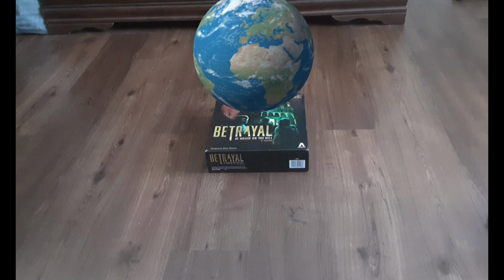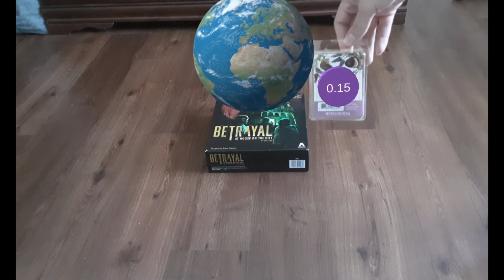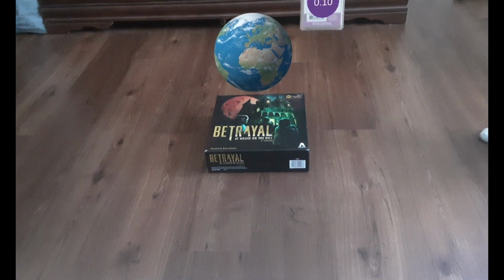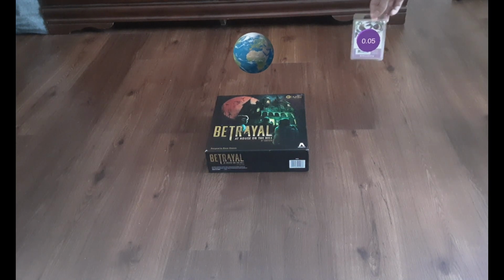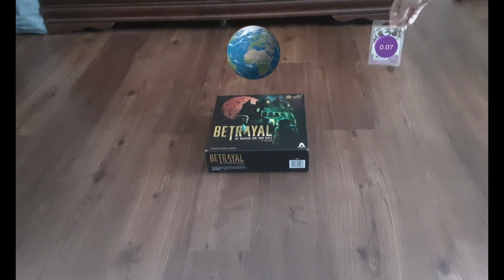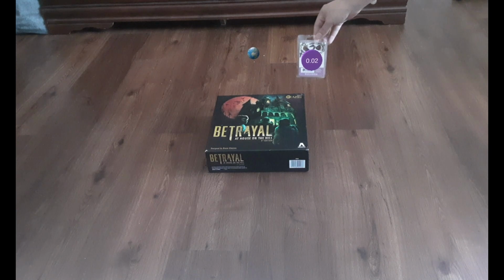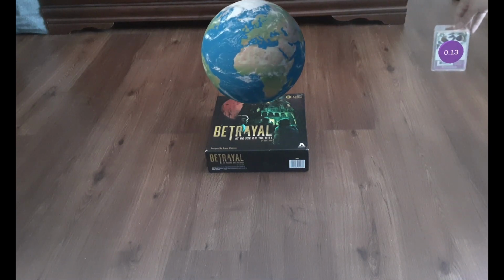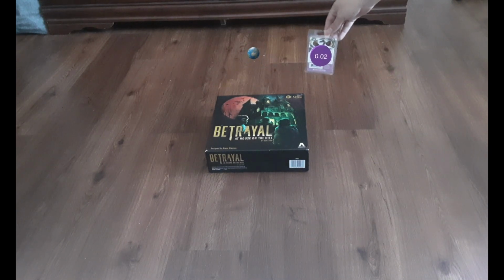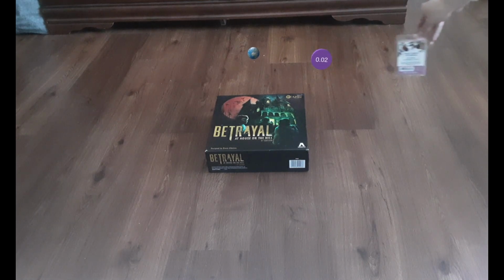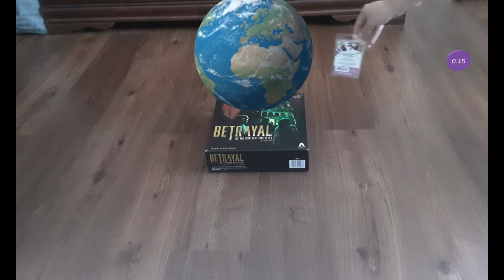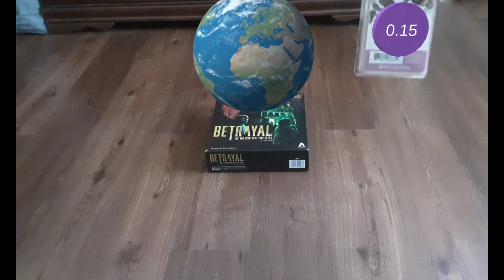Hi, this is Project 4, Interaction. The first operation is proximity. So this object, the closer it is to the planet itself, the smaller the planet will become. And the further away, the larger the planet becomes.